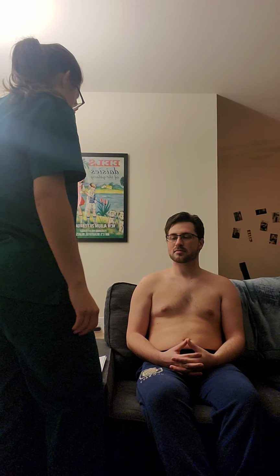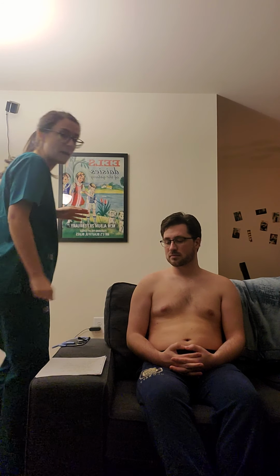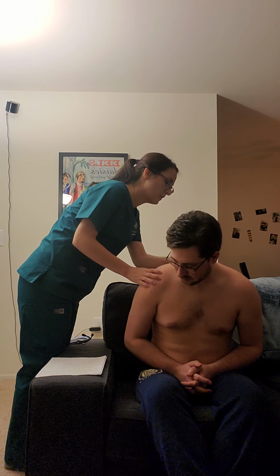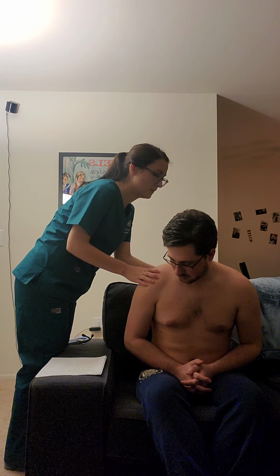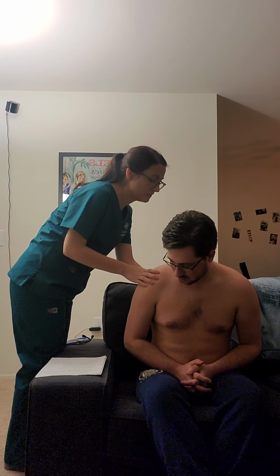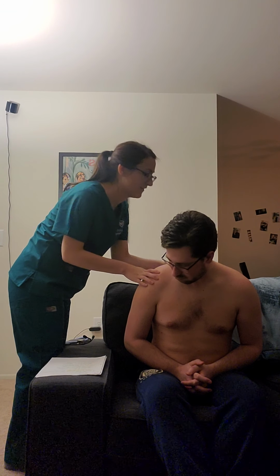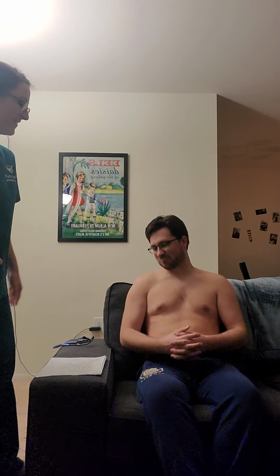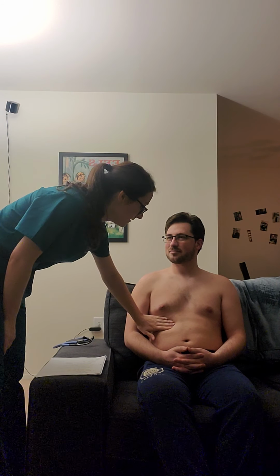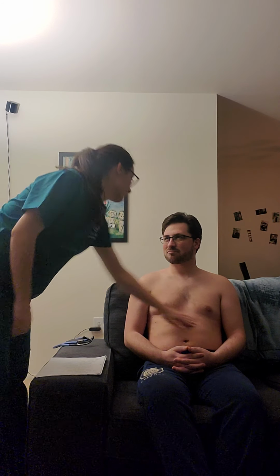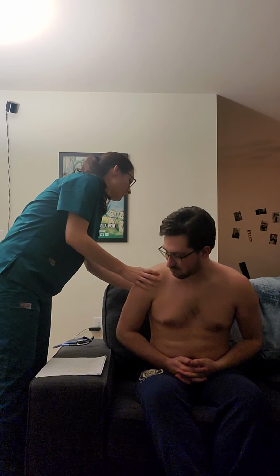And after that, I am going to go ahead and palpate the length of his spine for any tenderness along the vertebrae. So leaning forward. Okay, do you feel any tenderness? No? Okay. All right, and then I'm going to go ahead and palpate the ribs for any tenderness. So tell me if you feel any tenderness. Okay, all right, and then I'll do the back ribs.